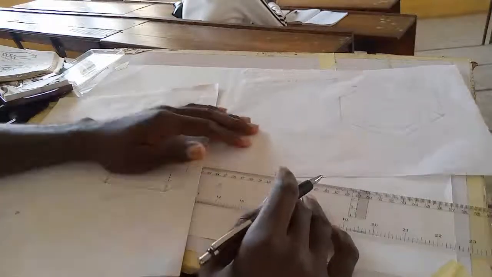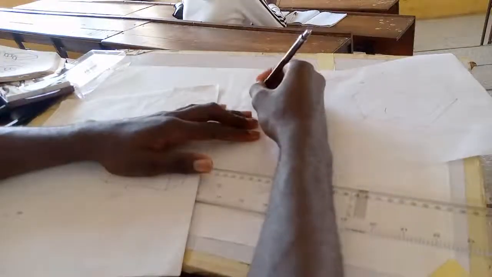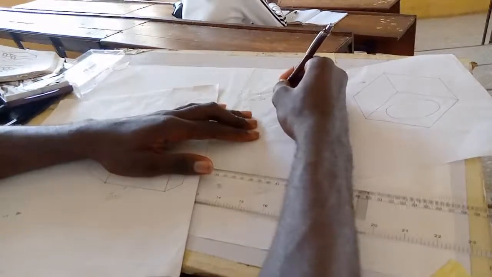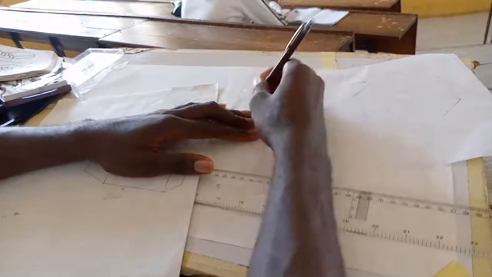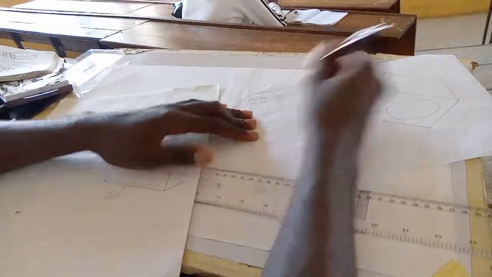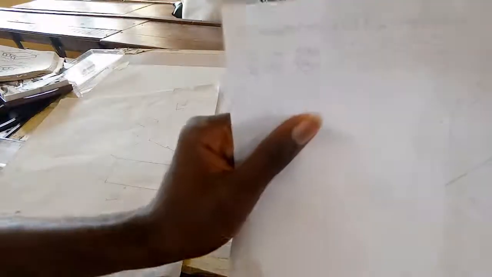Orthographic drawing is also known as the working drawing. And when you're doing orthographic drawing, there are two very important principles to follow. One of them is called your first angle. The second is called your third angle.